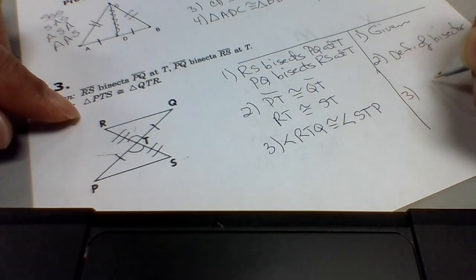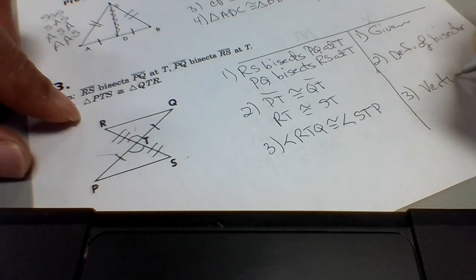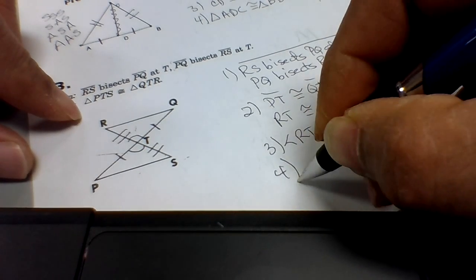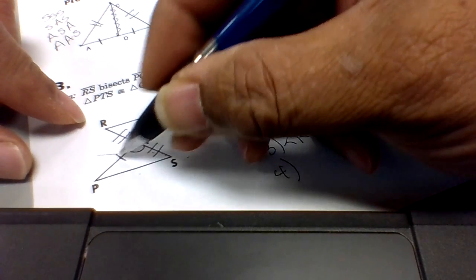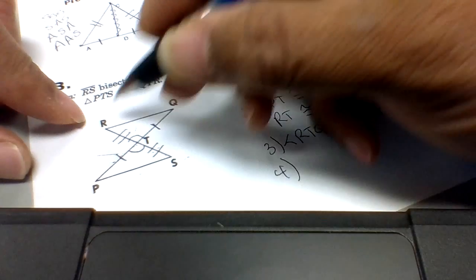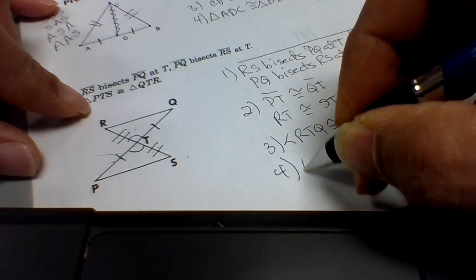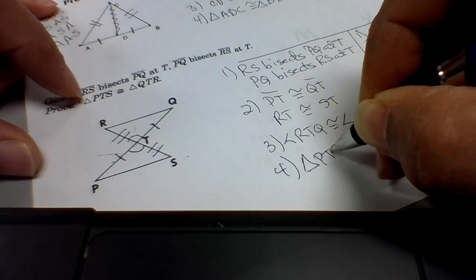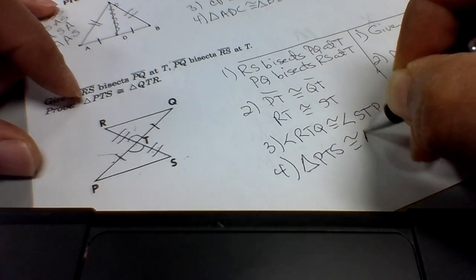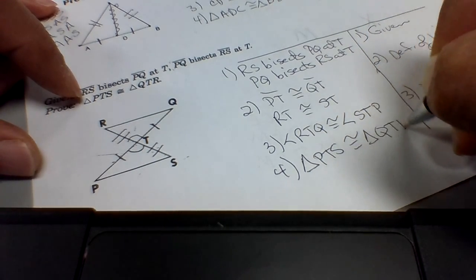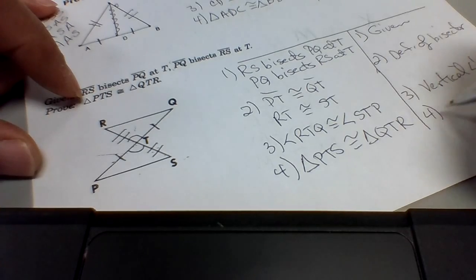And 3 is going to be because of vertical angles. And then number 4, I have enough information now, side angle side and side angle side. So I can come and say triangle PTS is congruent to triangle QTR. And the reason is because of side angle side.